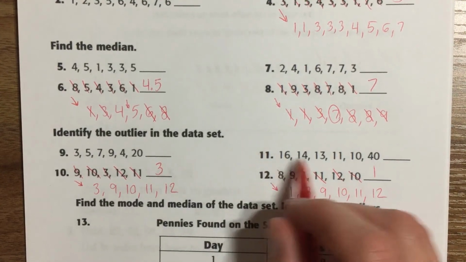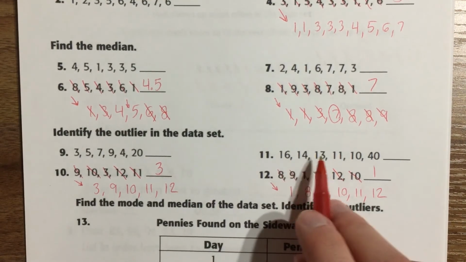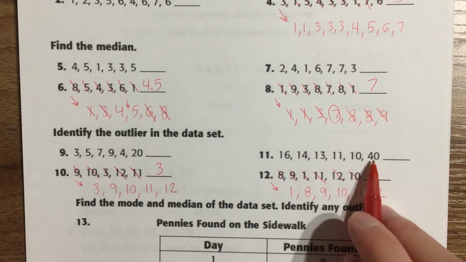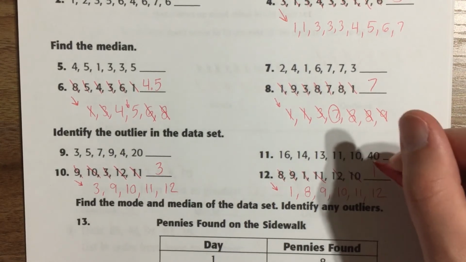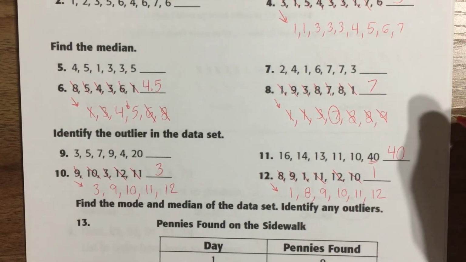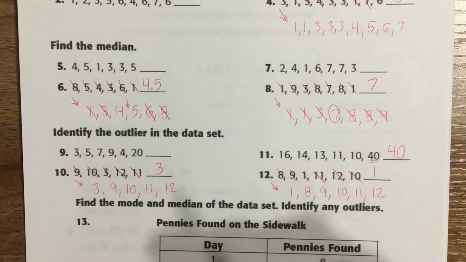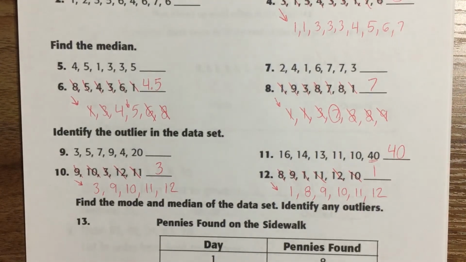Now, number 11, we could look at these numbers up here without even listing them out. Okay, let's look at this. 16, 14, 13, 11, 10, 40. Is there a number there that really doesn't seem like it fits the rest of the numbers? Yeah, it's kind of that one. There are cases where it is just completely blatantly obvious which number it's going to be, like that one, where you might not have to list it out.